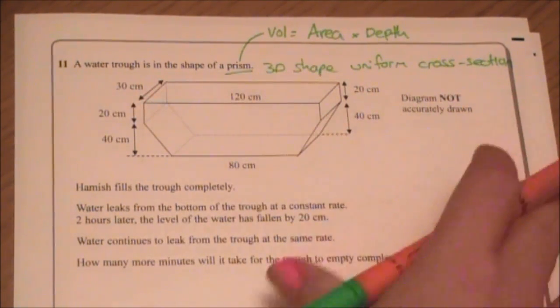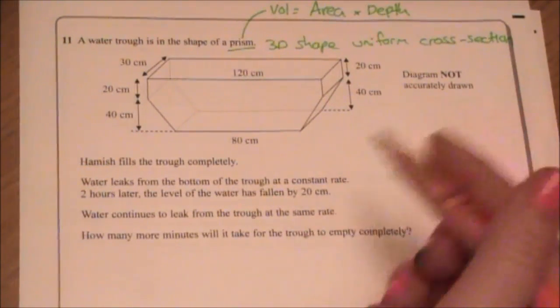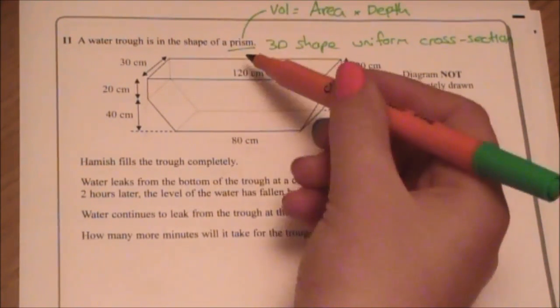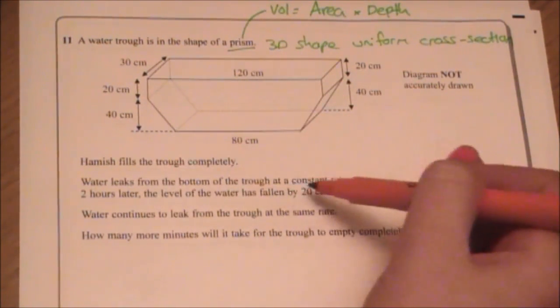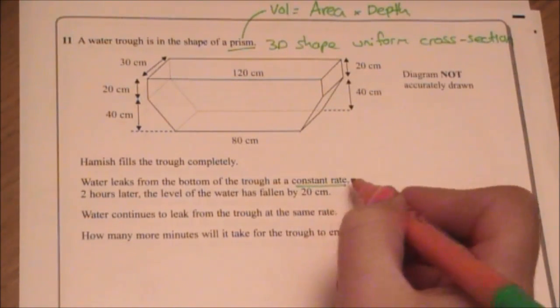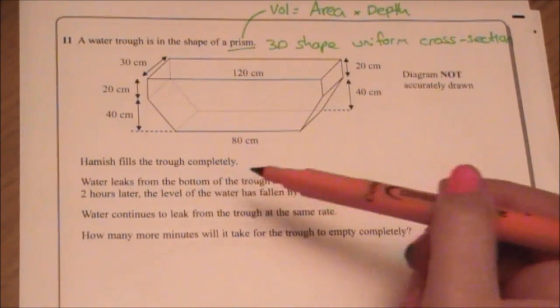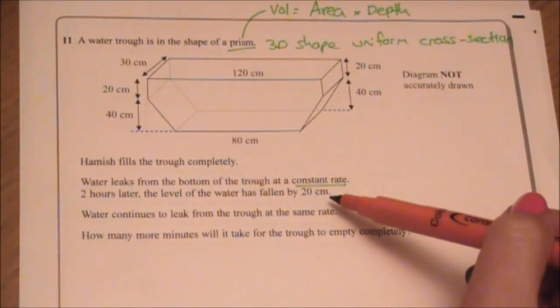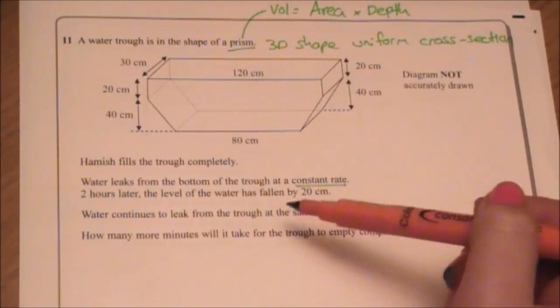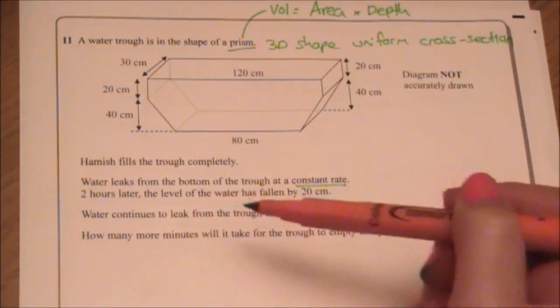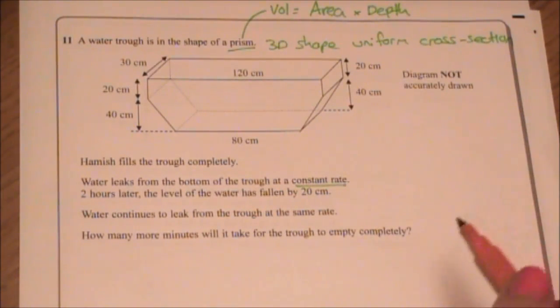So, a water trough is in the shape of a prism. Hamish fills the trough completely. Water leaks from the bottom at a constant rate. That means it goes at the same speed. 2 hours later, the level of the water has fallen by 20 centimetres. Water continues to leak from the trough at the same rate. How many more minutes will it take for the trough to empty completely?